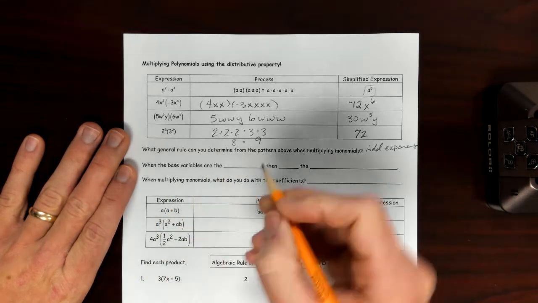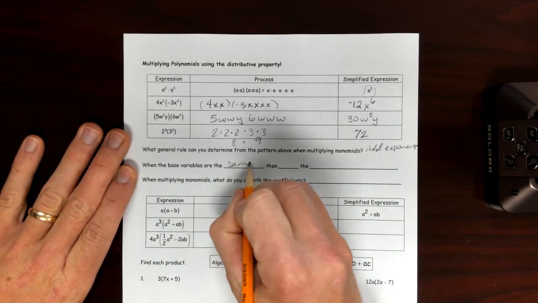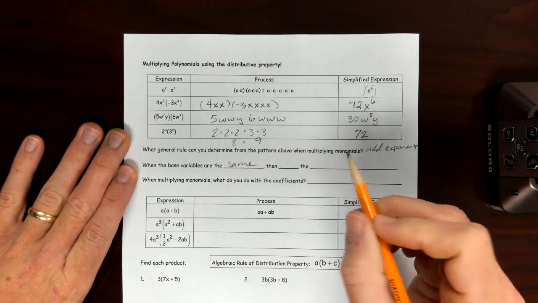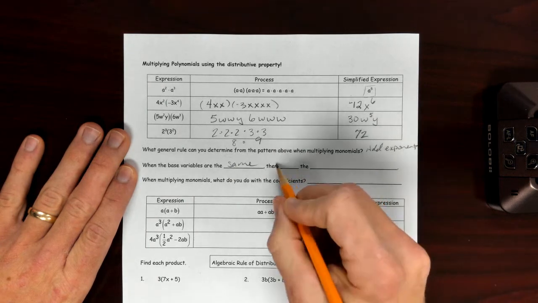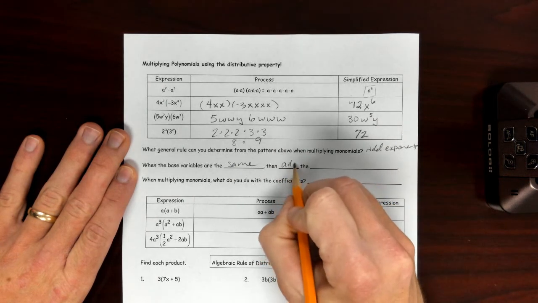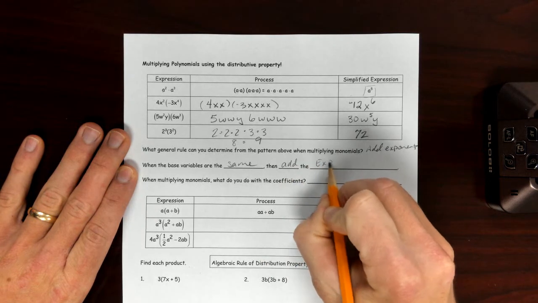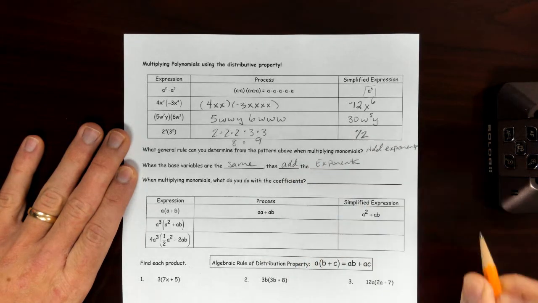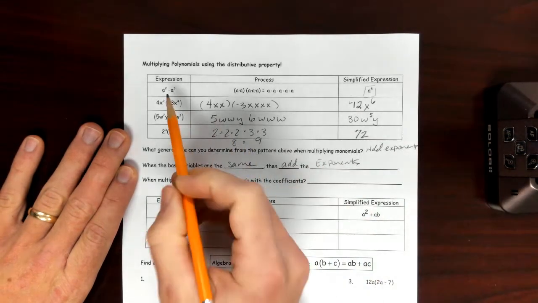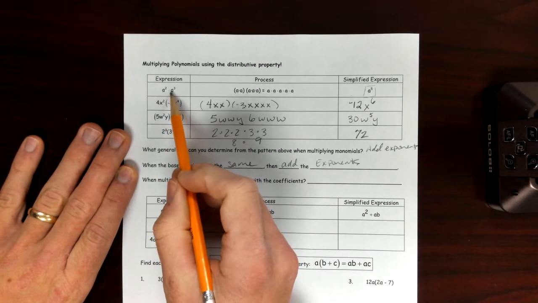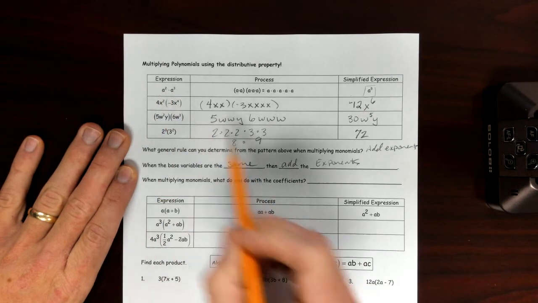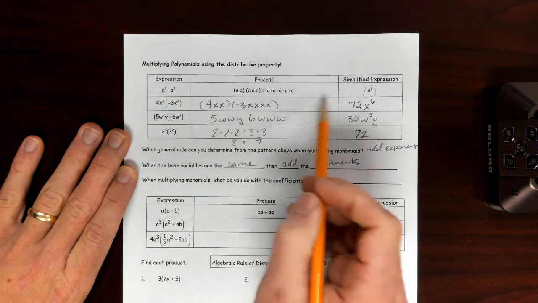When the base variables are the same, then add the exponents. So when my base variables are the same, like here, a and a would be my base variable, I'm going to add my exponents. 2 plus 3 is that.